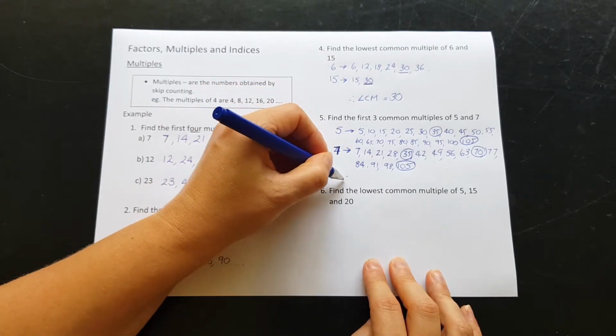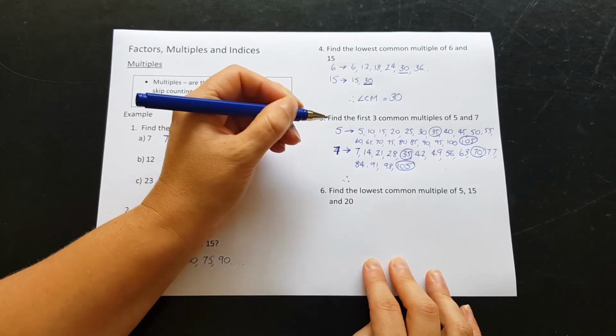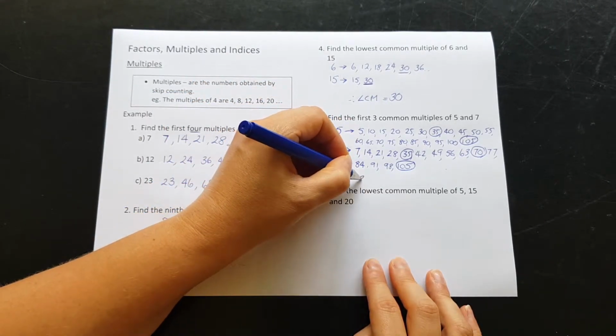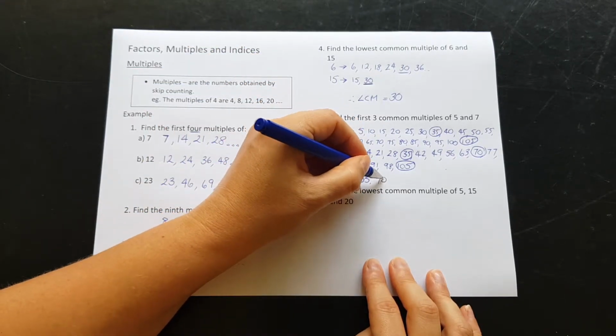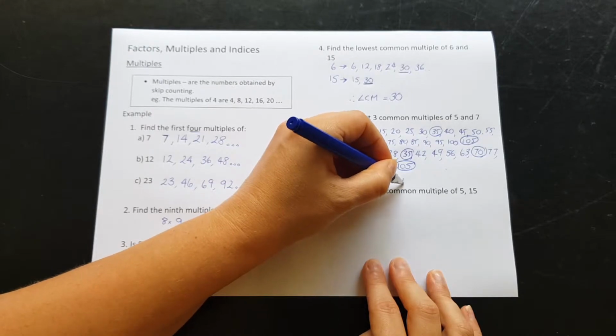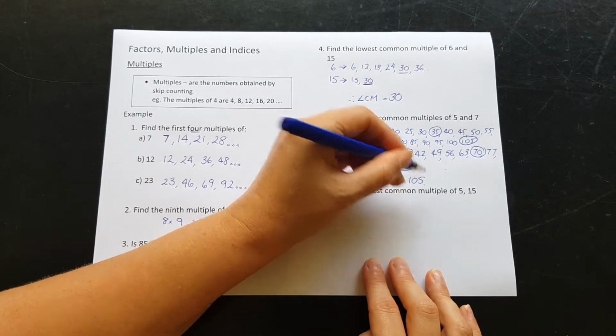So therefore, my 3 lowest common multiples, 35, 70, and 105.